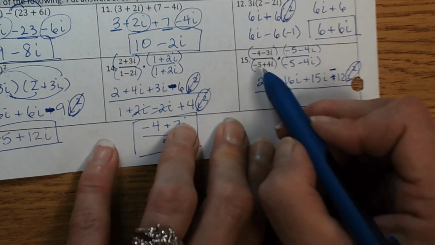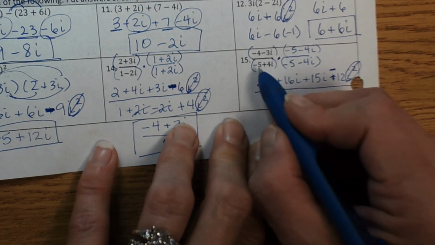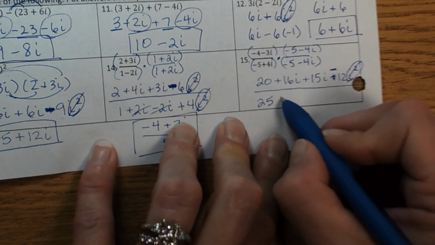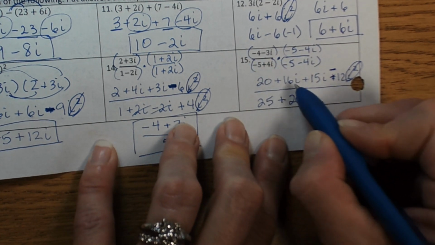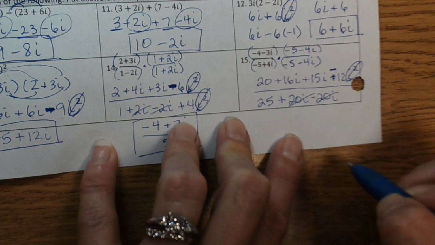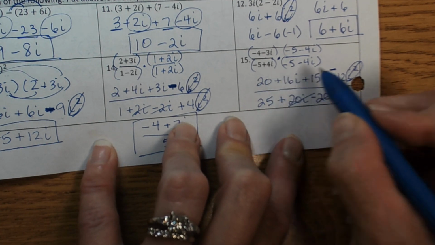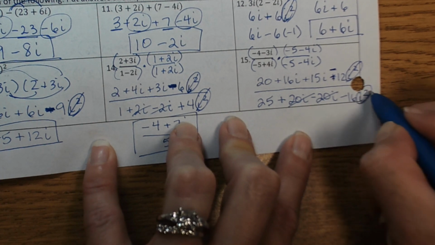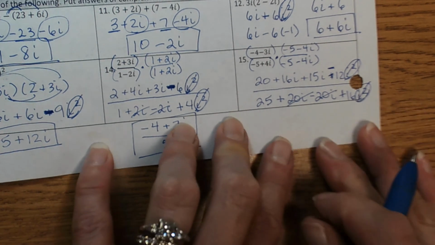All right, now my denominator. Negative 5 times negative 5, positive 25. My outer is going to be plus 20i. My inner is going to be minus 20i. So again, those cancel out just like they're supposed to. And then I have a negative 16i squared. I see that i squared, cross it out, change the sign in front of it.